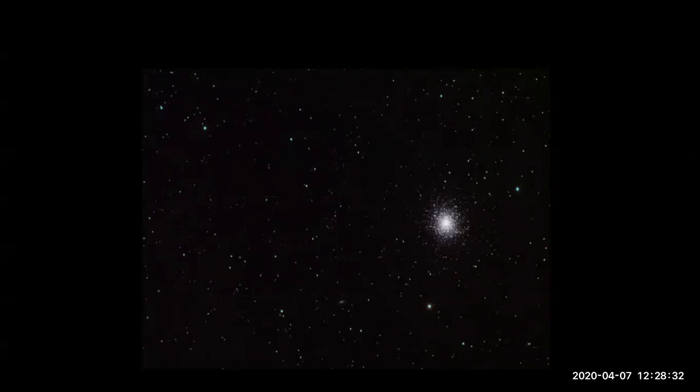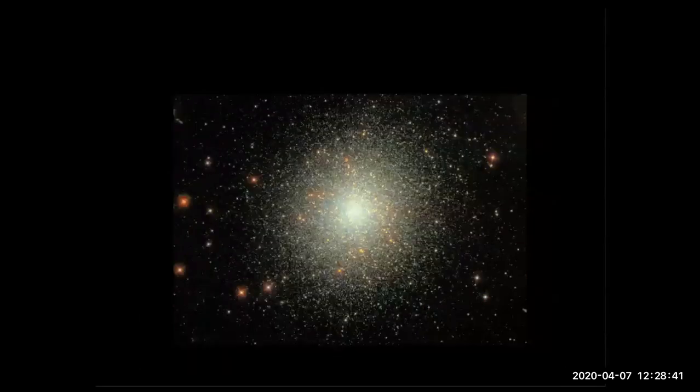These are globular clusters. And so there's a nice one. Let me see some other. Look at this beautiful shot of a globular. Now remember, if it's a glob shape and has a lot of stars, it's a globular. If it has no distinct shape and doesn't have as many stars, that's an open cluster.